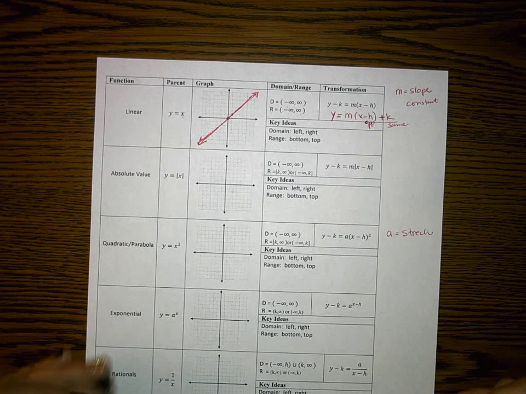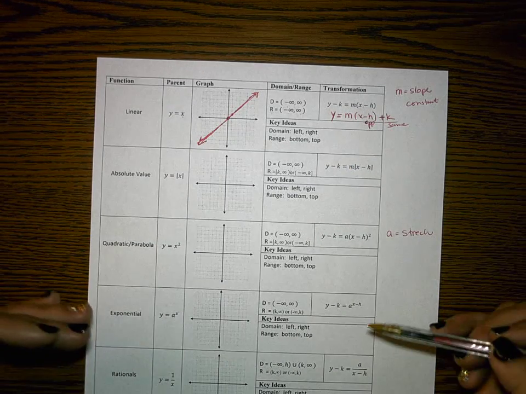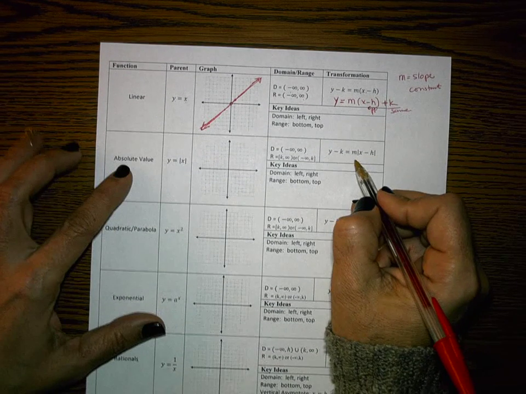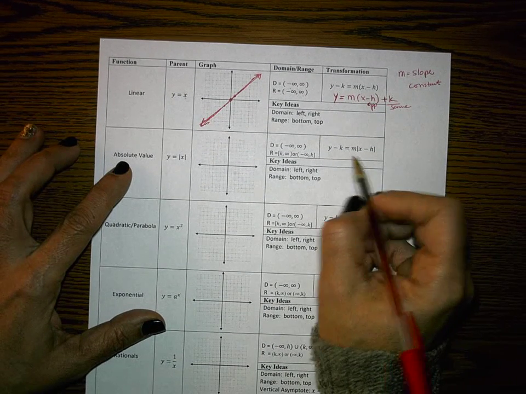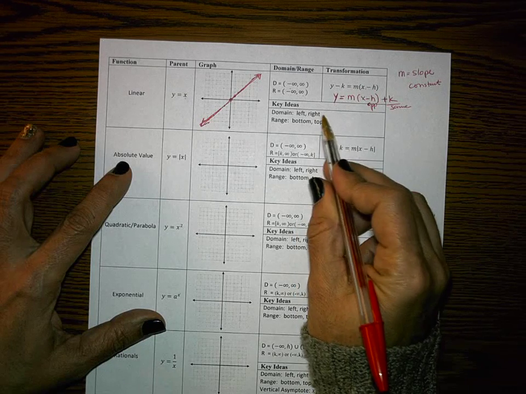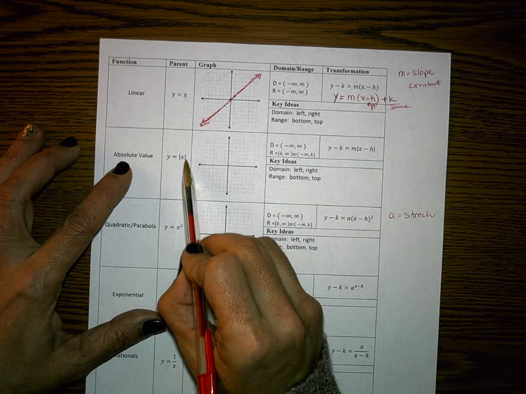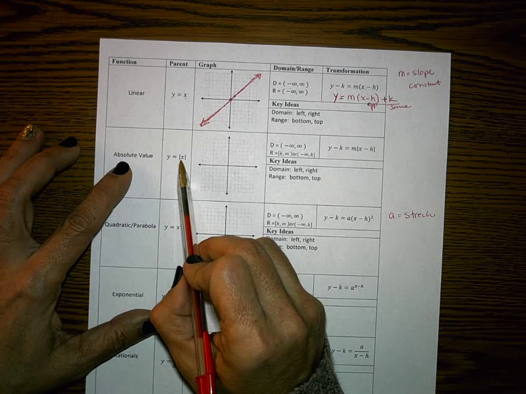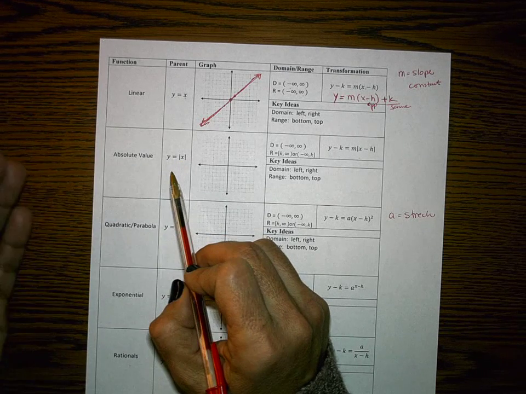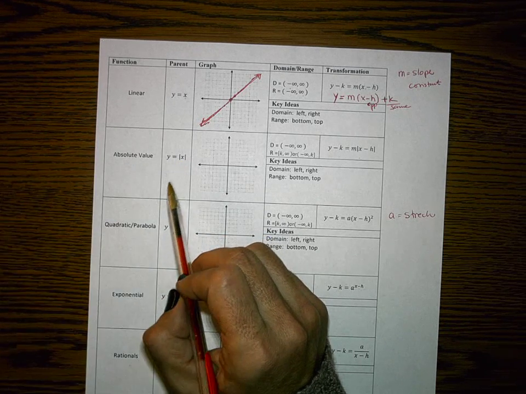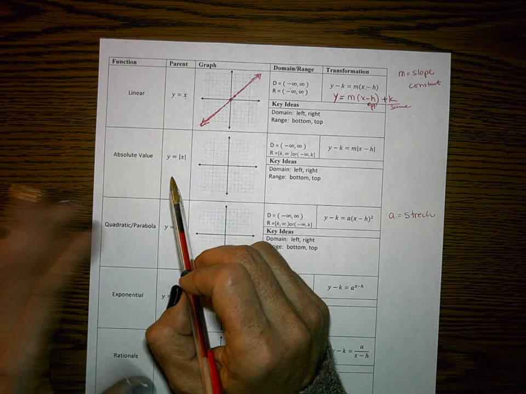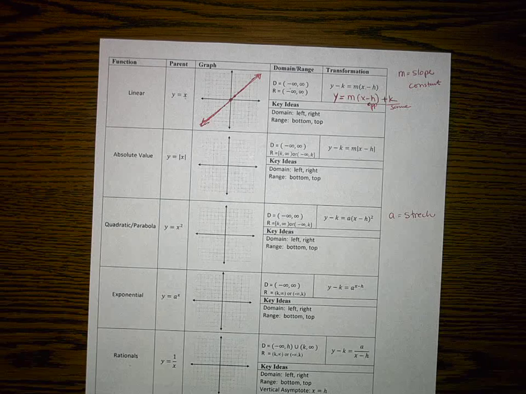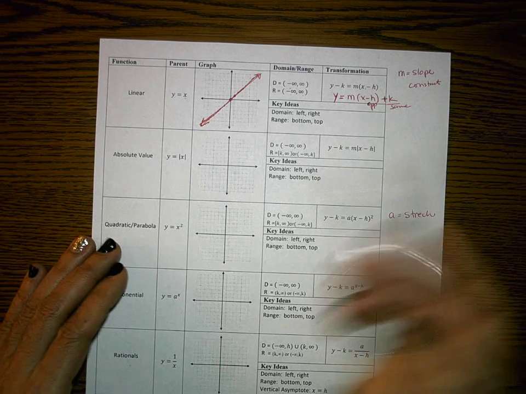The other functions do not behave in a constant rate of change. All right? Let's talk about absolute value now. The absolute value behaves exactly the same as the linear, but the absolute value of any number is never negative, so it is always positive. The absolute value of negative 10 is 10. The absolute value of negative 5 is 5. So there's always a positive answer for absolute value.